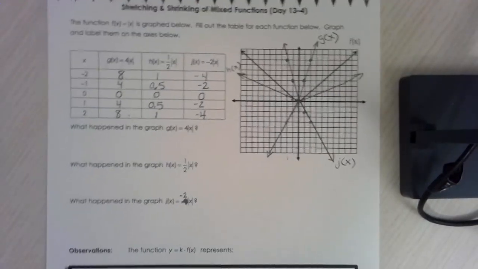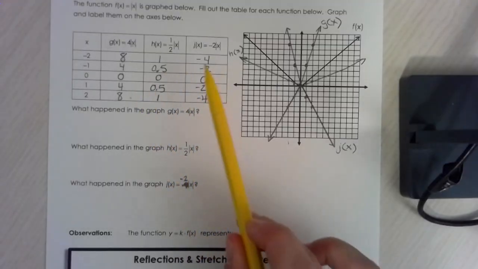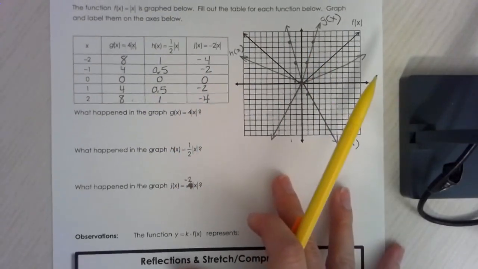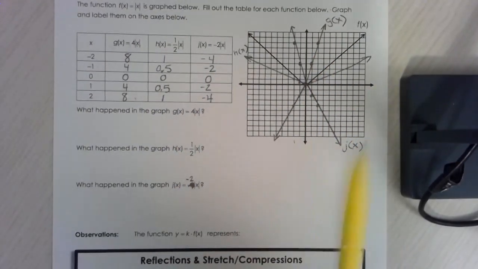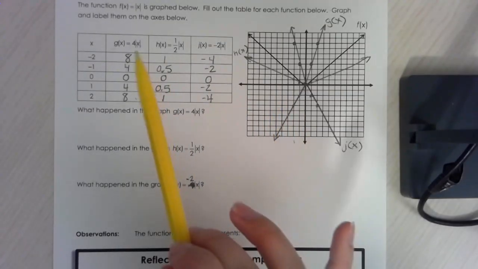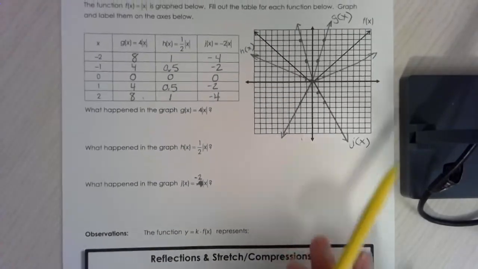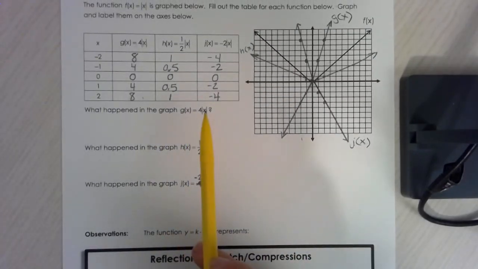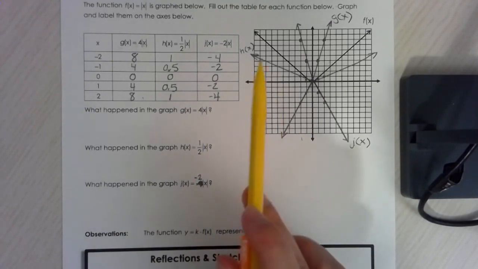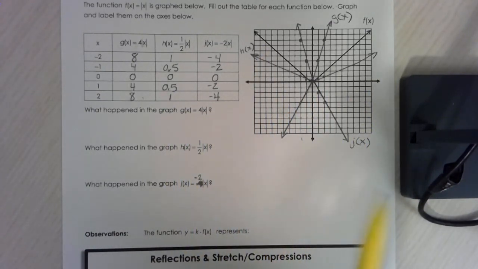Okay, so I have my original and then these three new functions all on my graph. If you're not done, go ahead and pause the video so that you can get those done. But again, clearly some different things are happening just by what number we put out front of the function. So I want you to think about what happened to the graph g of x compared to the original. How would you put into words what happened to g of x?